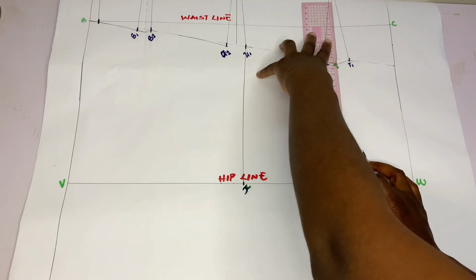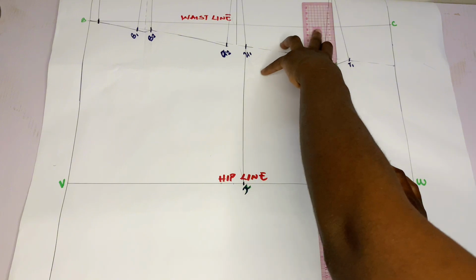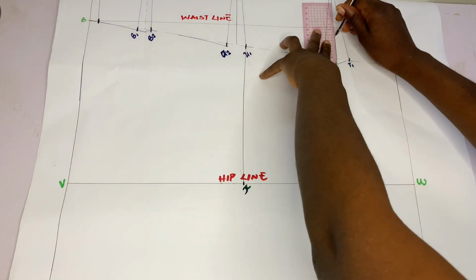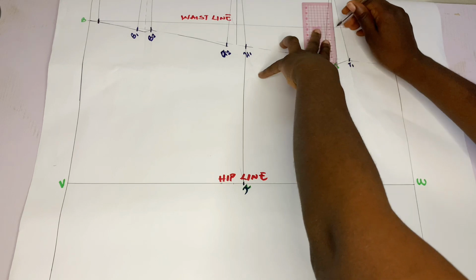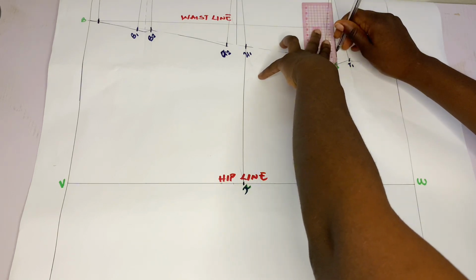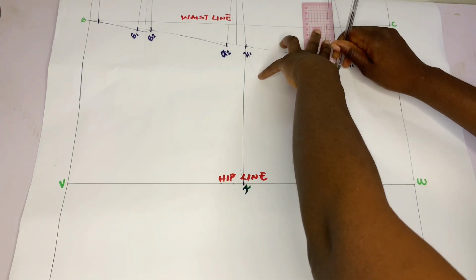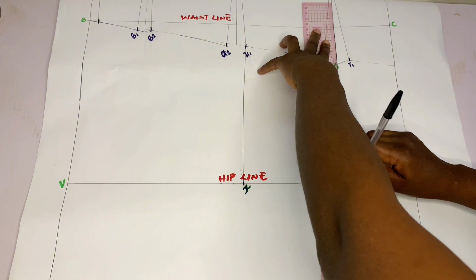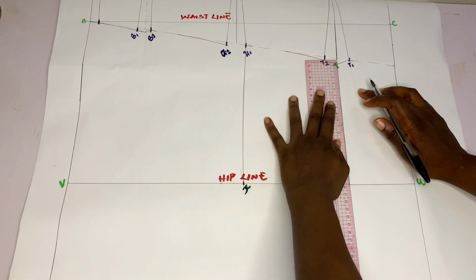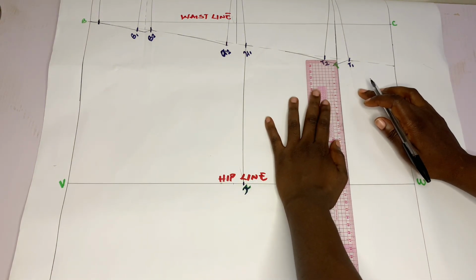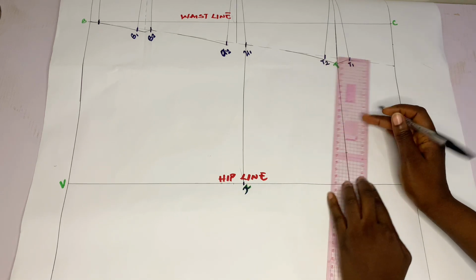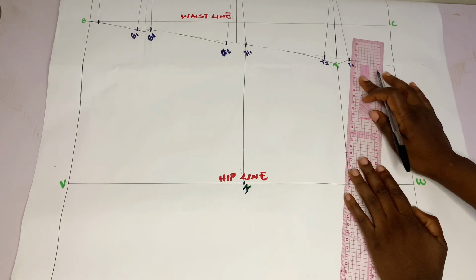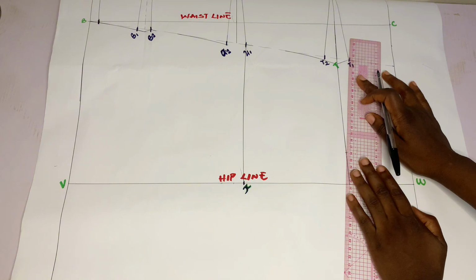The next thing to do is to extend my front dart. So I'm going to extend the middle dart leg for my front dart all the way down to the hip line. Now the standard that I use for this extension for my front dart is 13 cm. So from the new waistline, I'm going to extend the dart by 13 cm. So I'll measure 13 cm from the new waistline, and then I'll connect that point back to T1 and T2, creating my diamond shaped dart.